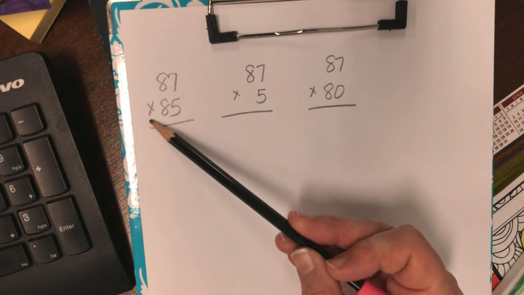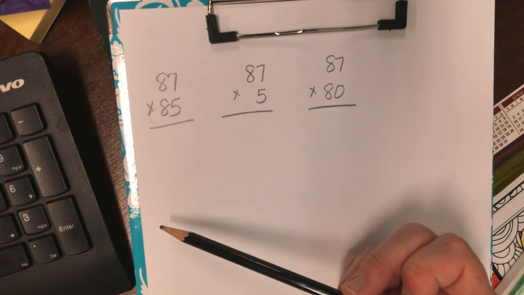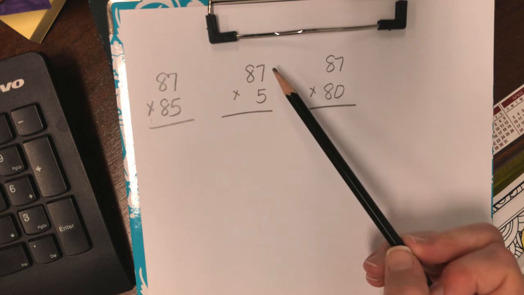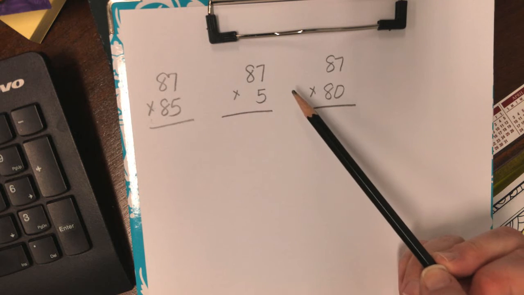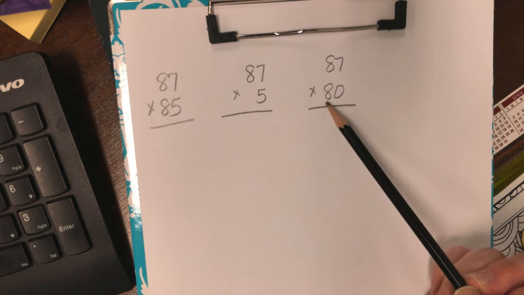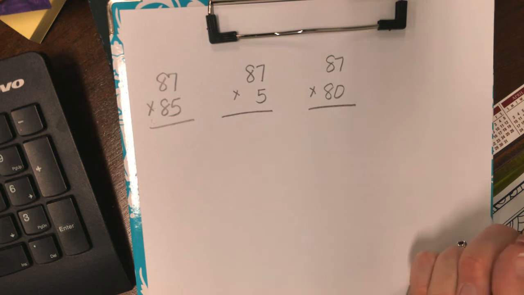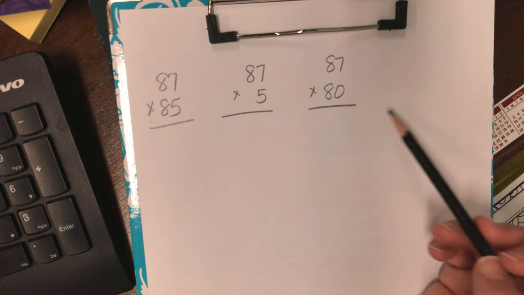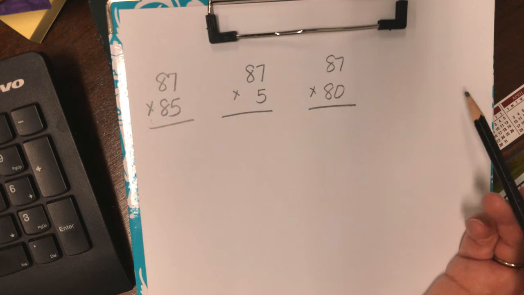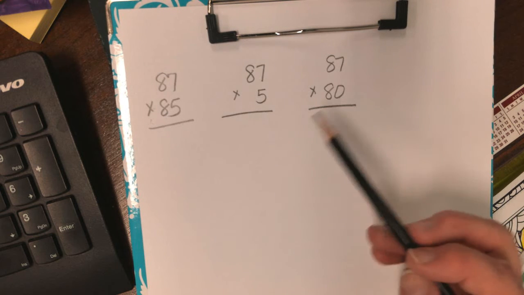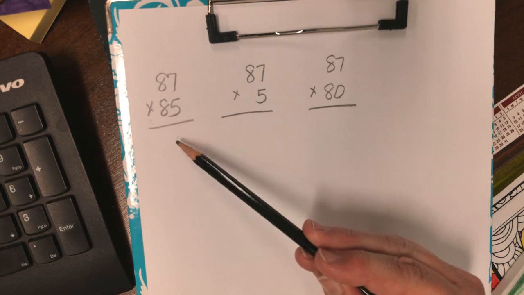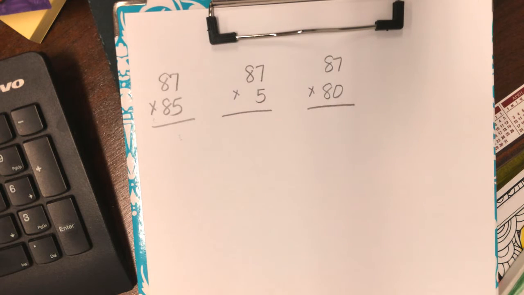87 times 85. So if you multiply 87 5 times and 87 80 times, okay, then you add those two together, you should get the answer for this problem, correct?